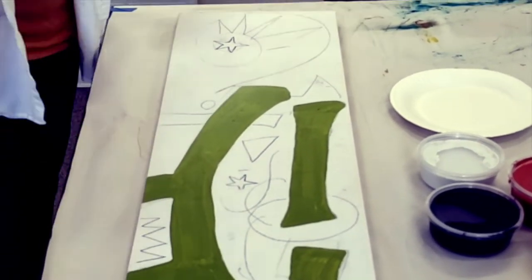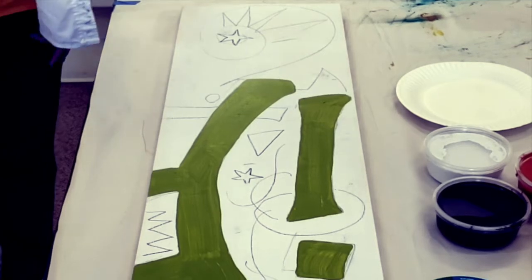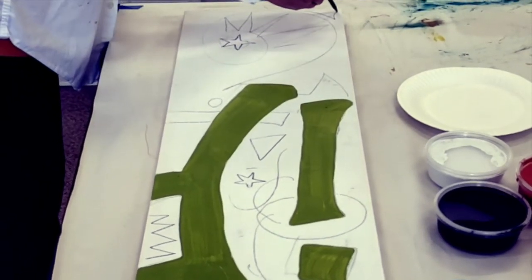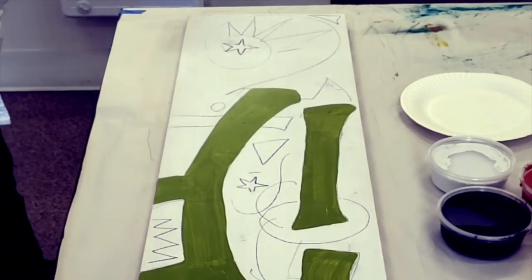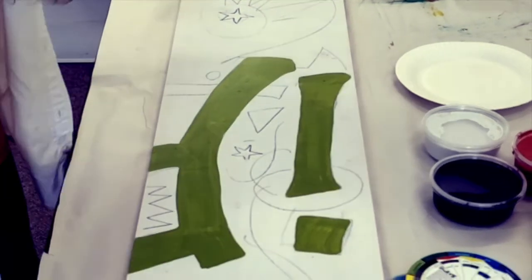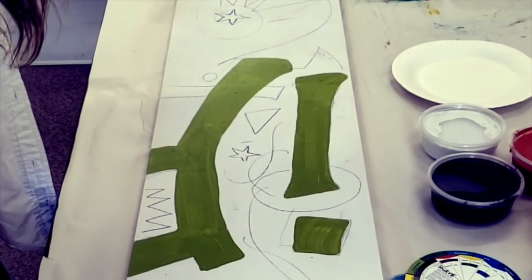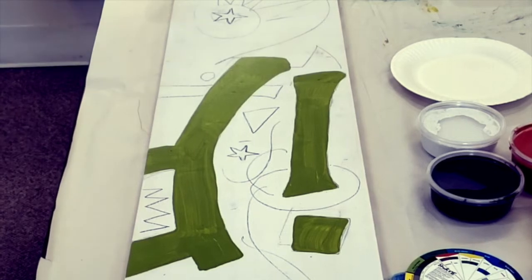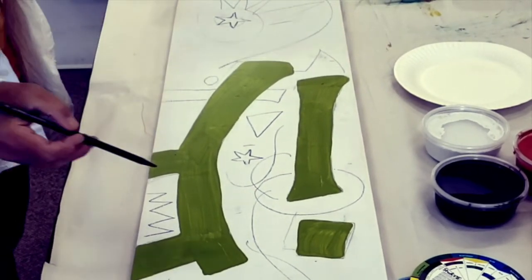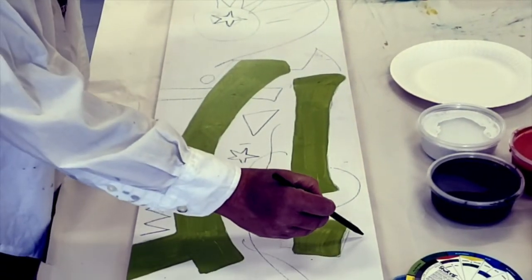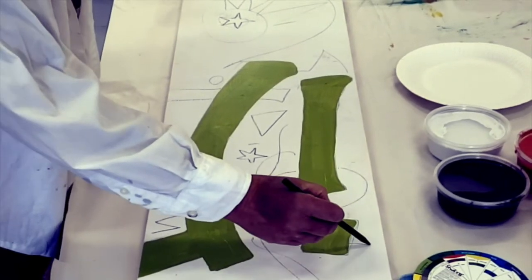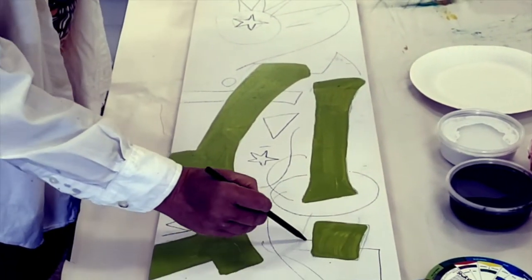Okay, so that's basically what you start with, is you're going to draw your design. And as you're doing it, you're thinking about what colors and what type of brush strokes you're going to use, and what kind of lines you're going to use. Maybe use a paint pen to create some thinner lines. So we will stop here.